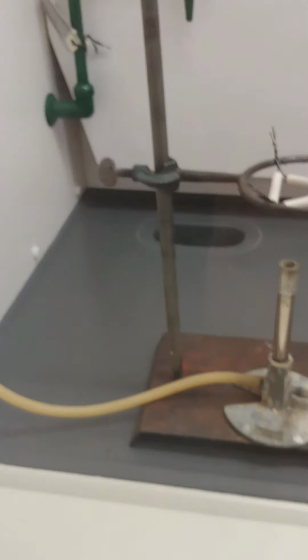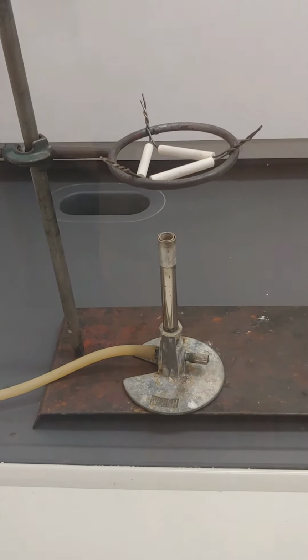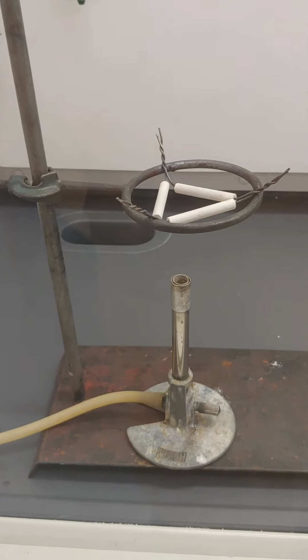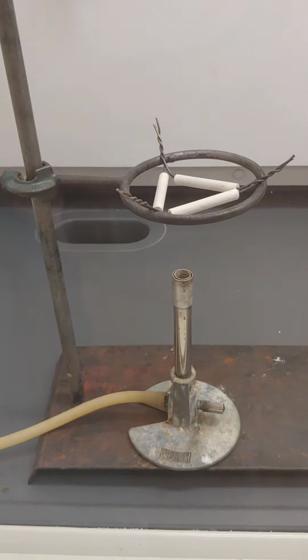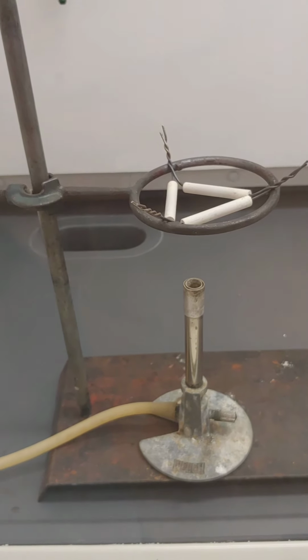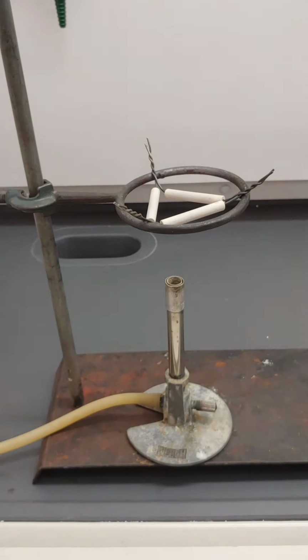And so I'm going to turn on the gas and light the Bunsen burner, and then I'm going to take my dish and set it on that little clay triangle there so that the heat from the Bunsen burner is going to warm up my evaporating dish and get the ammonium chloride to sublime.